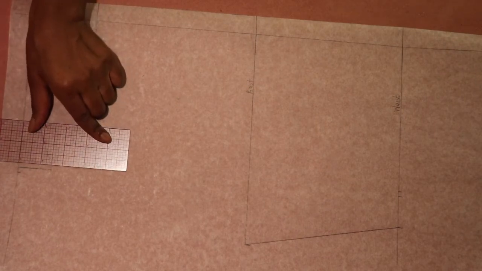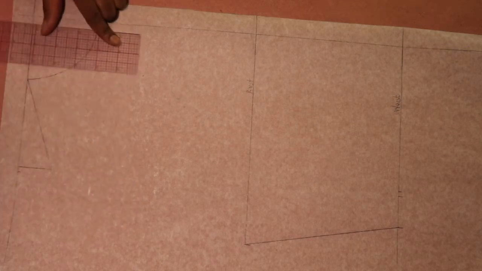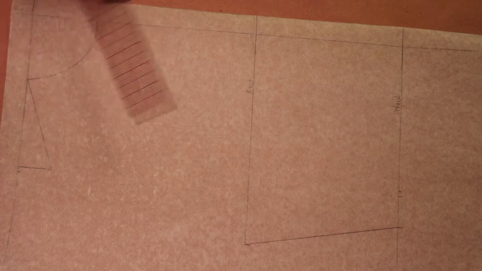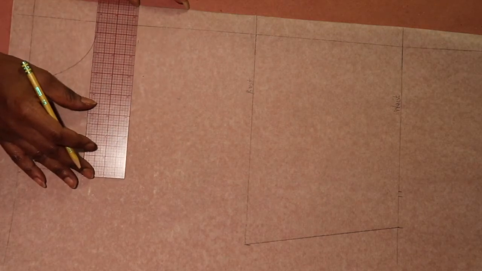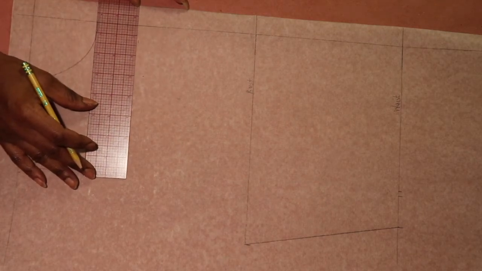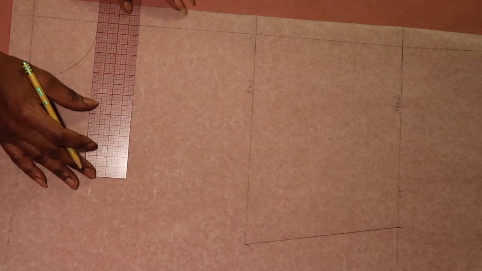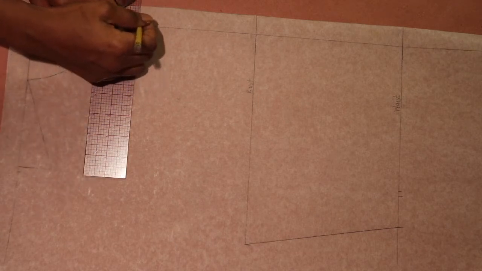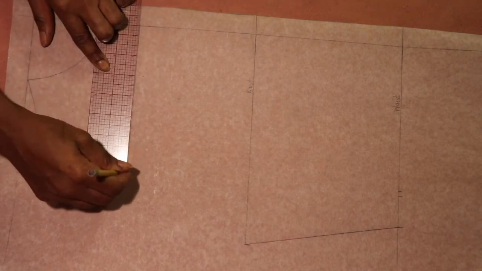From the top line, measure 5 inches down, which is the across chest measurement on the center front sloper. This measurement is standard and the same for the center back, but is referred to as across back measurement on the center back sloper. Then square out a line that is equal to half of across shoulder measurement, which was 7.5 inches.